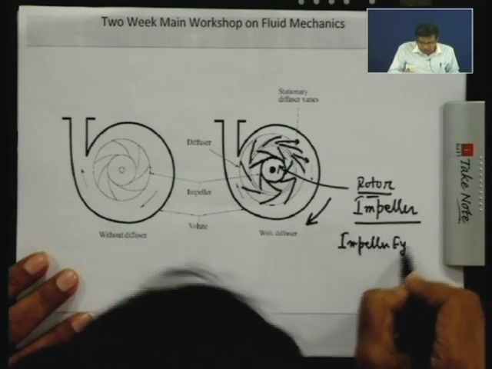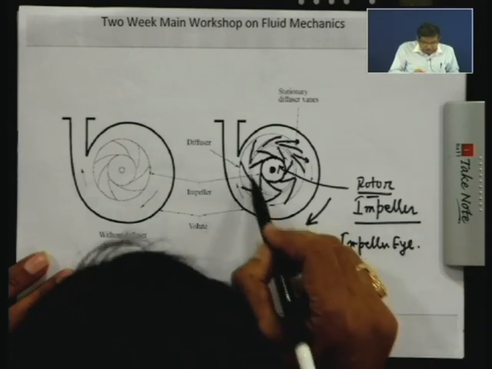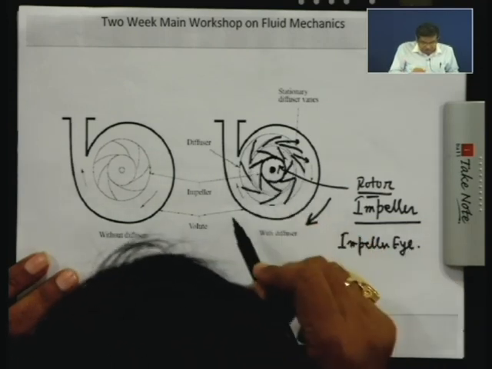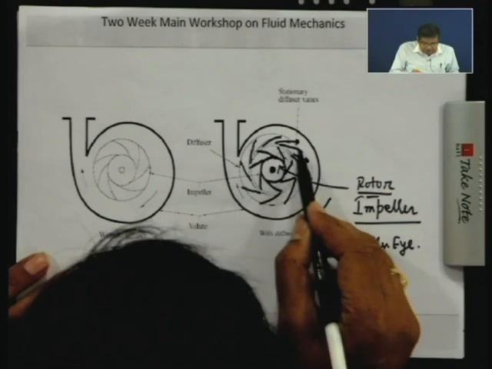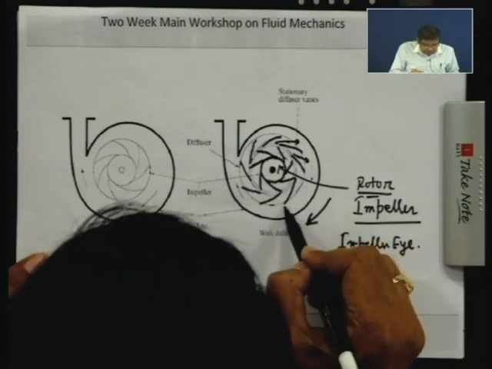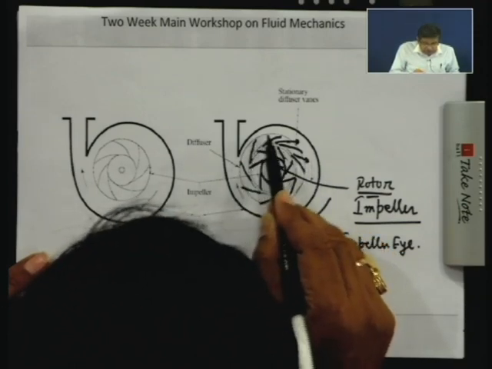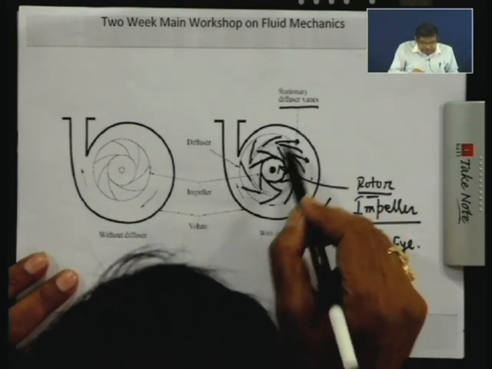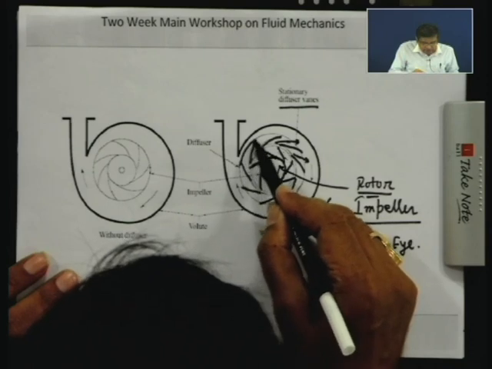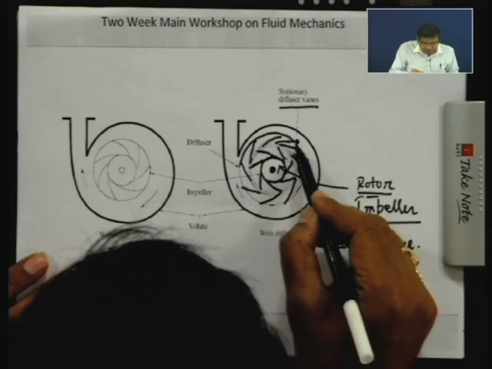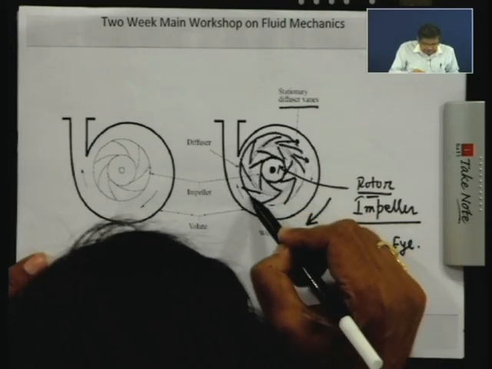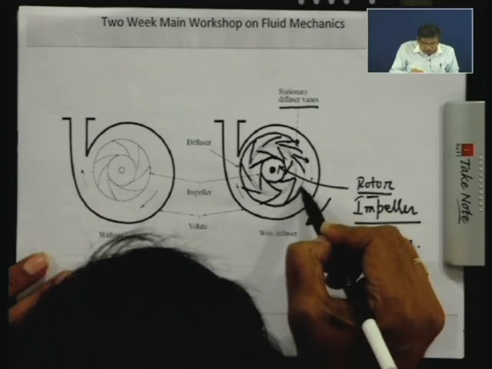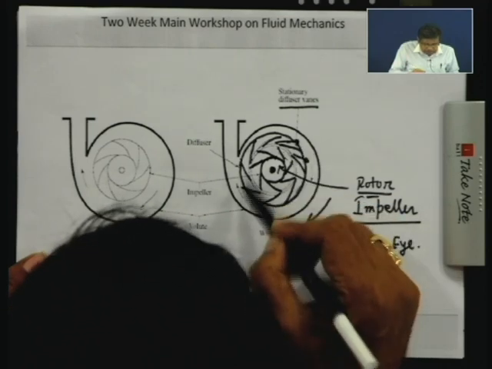Then surrounding the rotor are fixed vanes, which act as a diffuser, which is why these are known as stationary diffuser vanes, the vane rings.